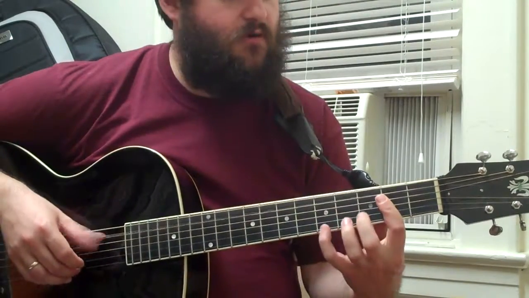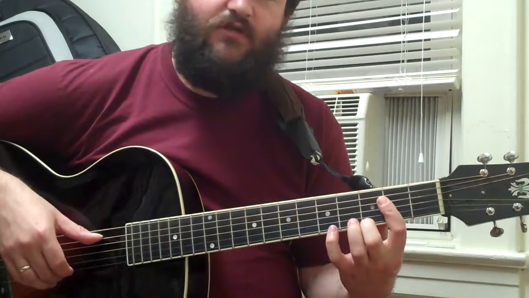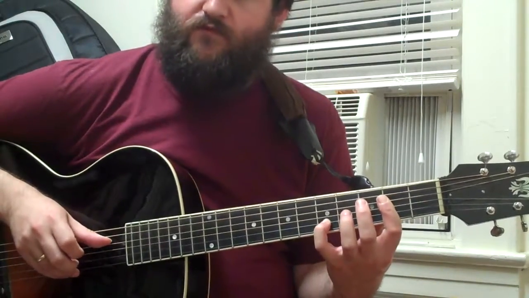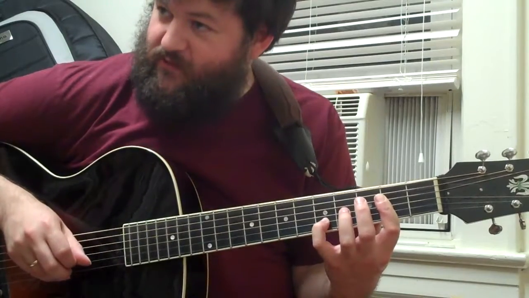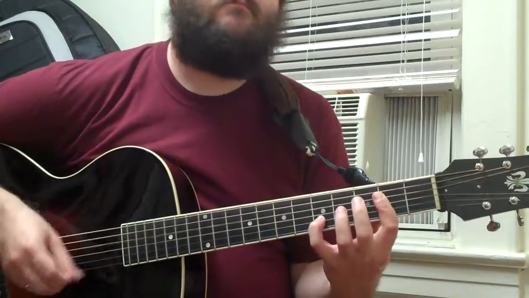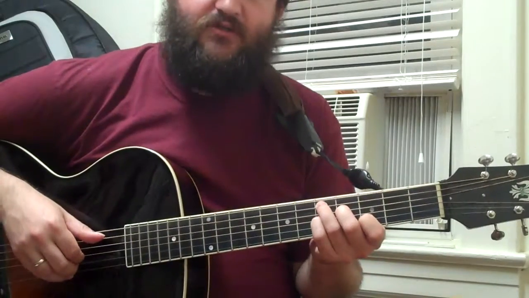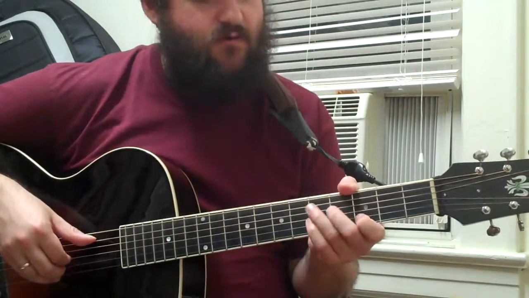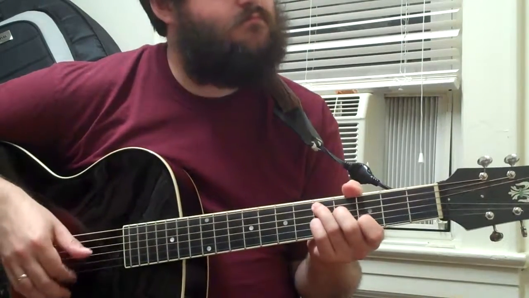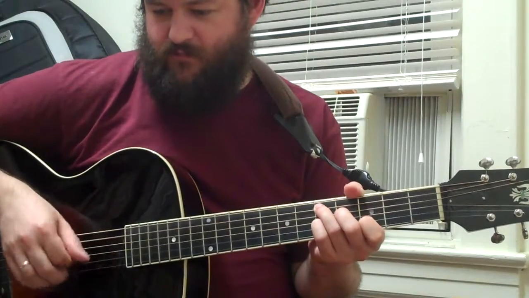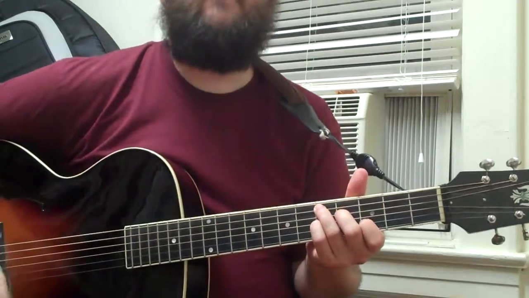So that next part, 5th string and 1st string 3rd fret, and then 5th fret of the 2nd string, and then 4th string 2nd fret. And then this D7 chord again. That's a popular ragtime guitar chord. So let's just say it's the 5th string and the 2nd string, and then the 1st string, 4th string.